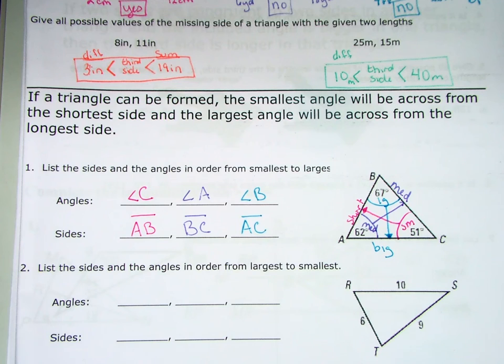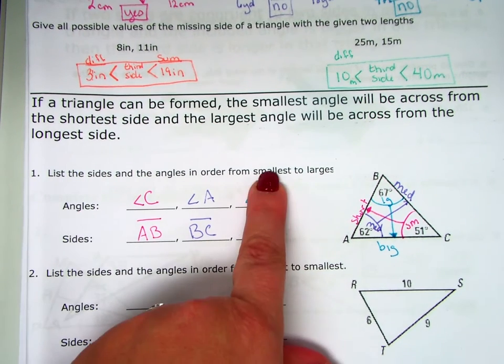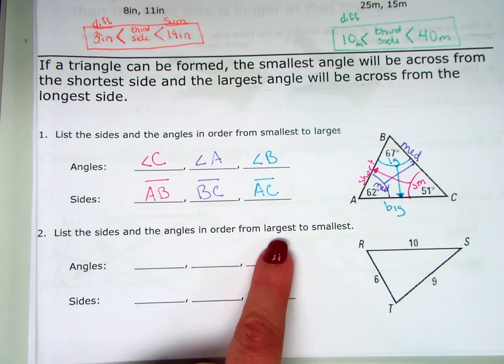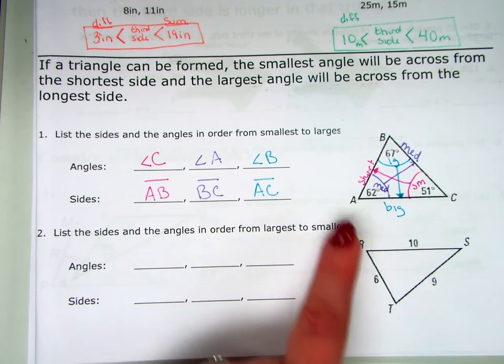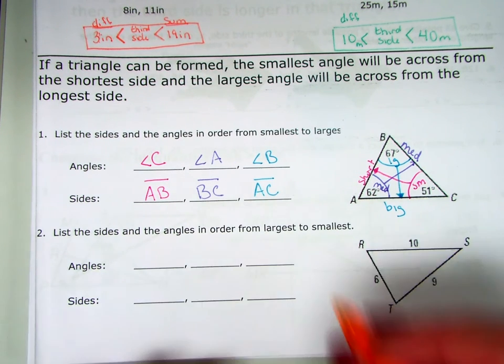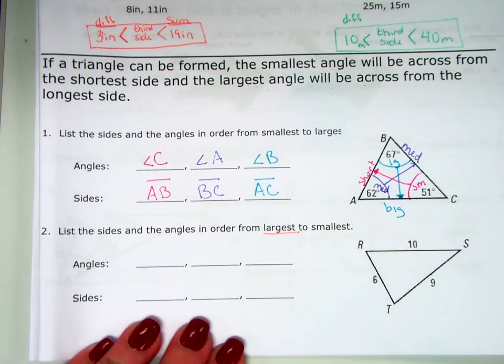When you're doing these problems, it is important to read the prompt, because sometimes they say to list your sides and angles from smallest to largest, but sometimes they say to list them from largest to smallest. So you need to pay attention: smallest to largest, largest to smallest. It's important, right? This one says to start with the largest.